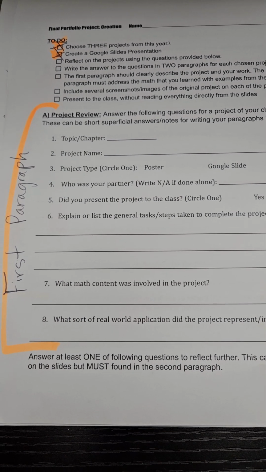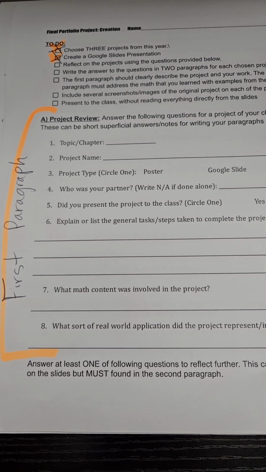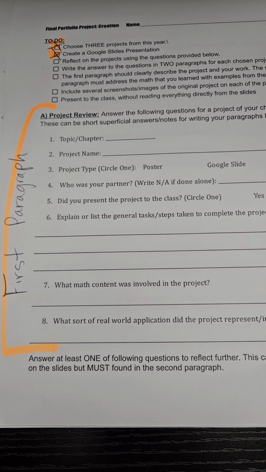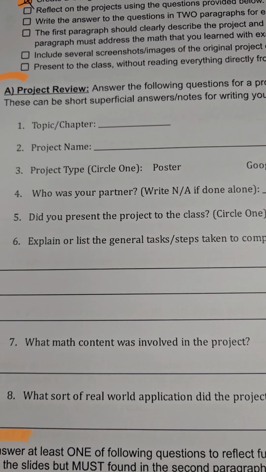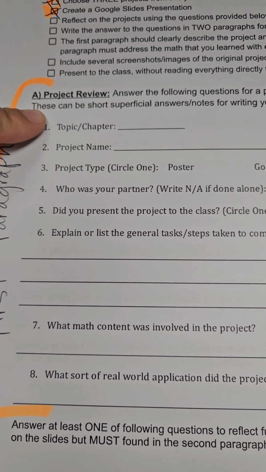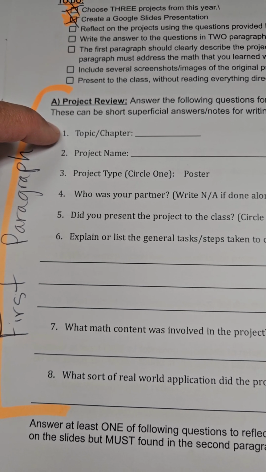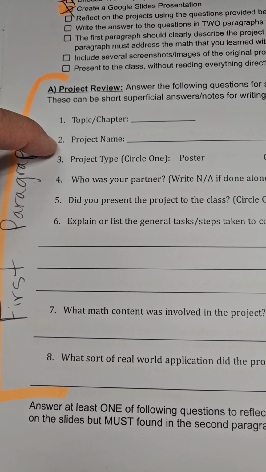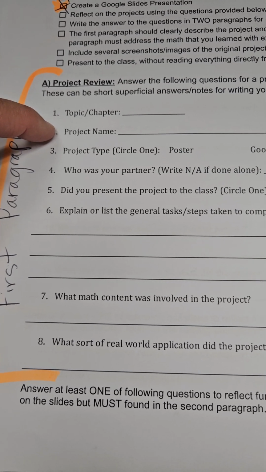Okay, and now what needs to be in that first paragraph? And yes, we will be writing 2 paragraphs, but today try to write 1 paragraph for each. The first thing you need to write about is what is the topic or chapter. And again, you can find that in the Google Classroom where you found the project. You can also find the project name there. So that would be like your first sentence.